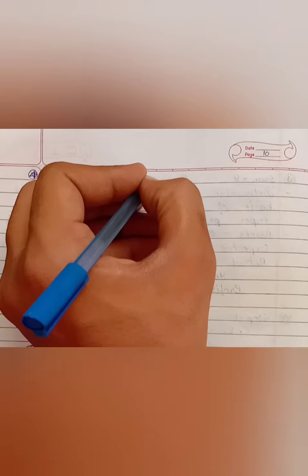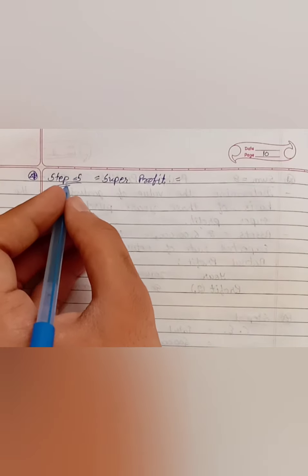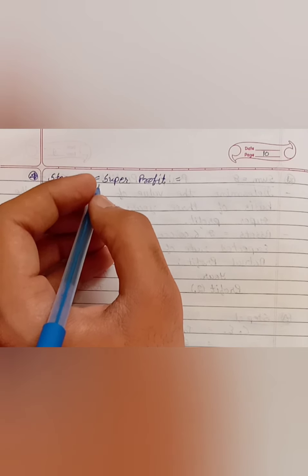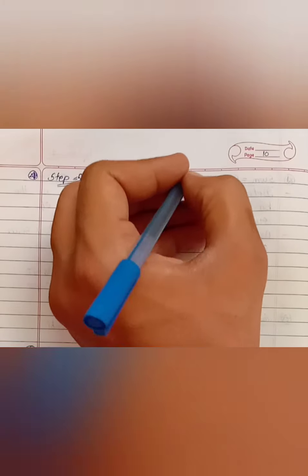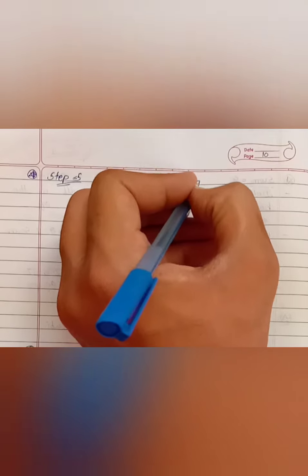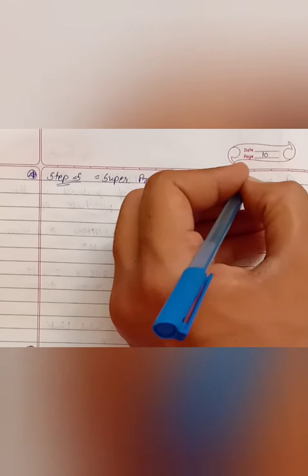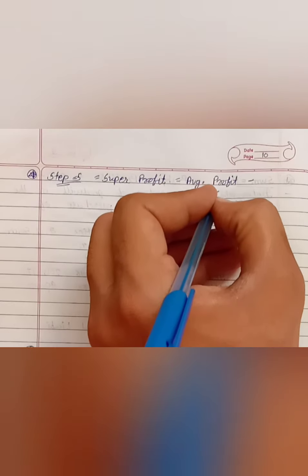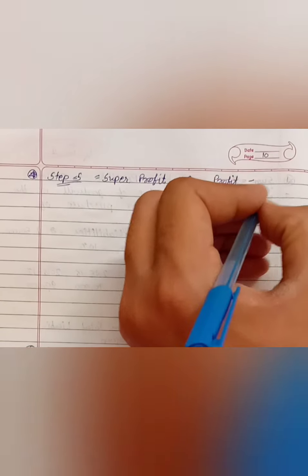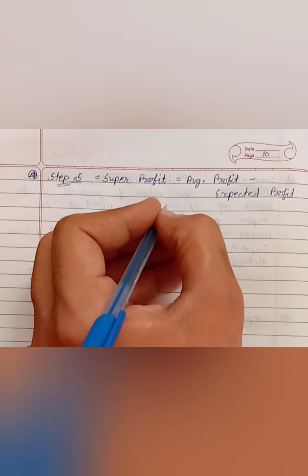So this step is also dependent on the previous step, step number 4. So in step number 4 which profit did we find, students? Average profit method. So here we note the formula for super profit is equal to average profit minus expected profit. Okay, so what is our average profit?